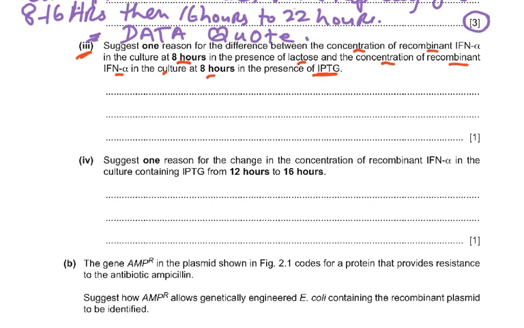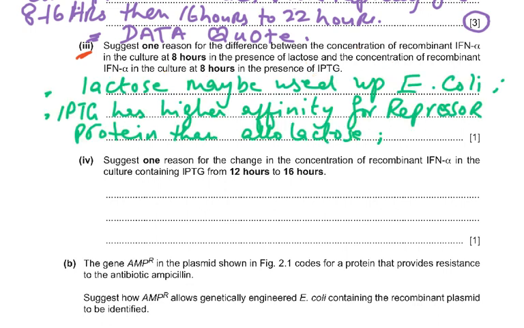You see, the repressor protein has to be removed, or lactose may be used up by the E. coli. So a lot of possible answers, and if you can come up with something good, well, if you can't, you can just leave it. So lactose may be used up by the E. coli, or you can say IPTG has a higher affinity for repressor protein than allolactose.